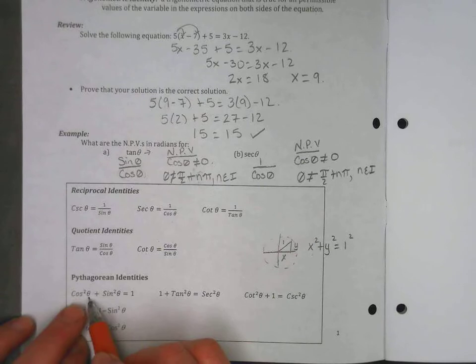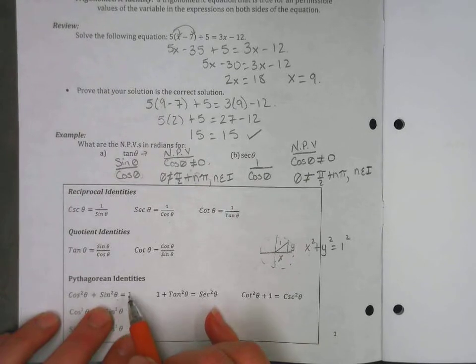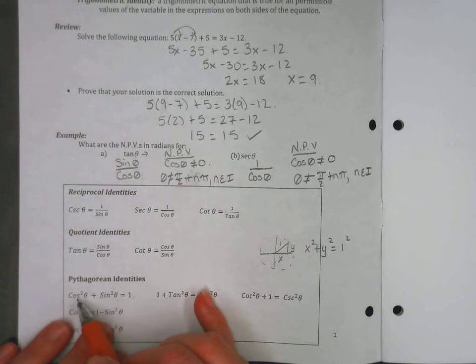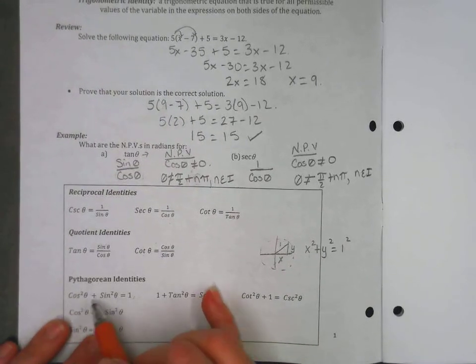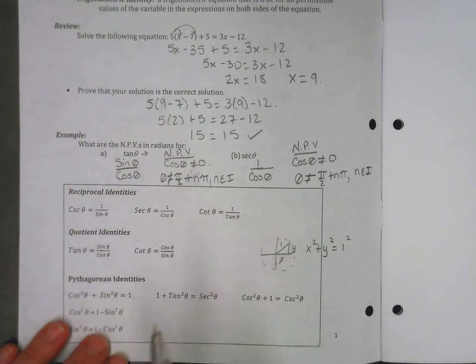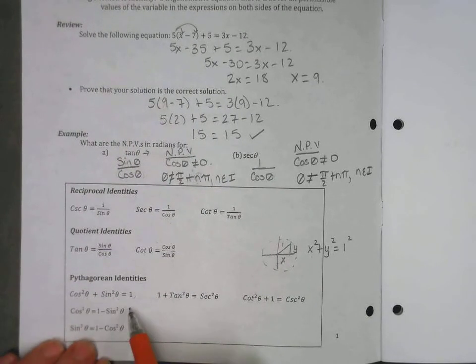What I want you to recognize is that we can isolate sine or cosine in this Pythagorean identity when we want to, in order to replace values in our identities. This rearranged form is not on your formula sheet, but if I know my Pythagorean identity, I can rearrange it: cos squared theta is 1 minus sine squared theta, and sine squared theta is 1 minus cos squared theta.